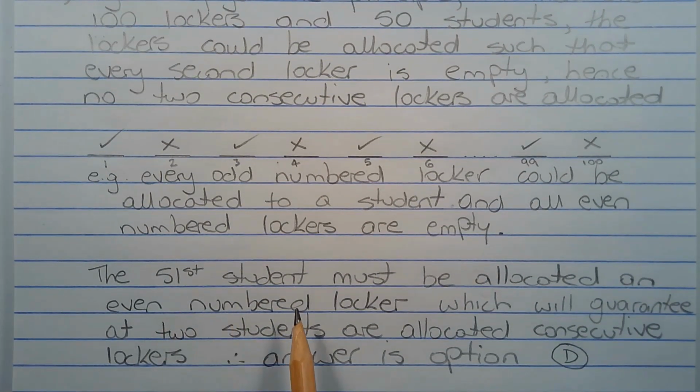The 51st student must be allocated an even-numbered locker, which will guarantee at least 2 students are allocated consecutive lockers. Therefore, the answer is option D.